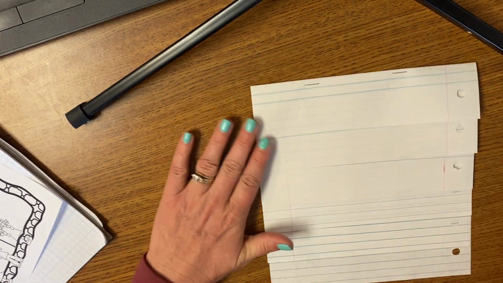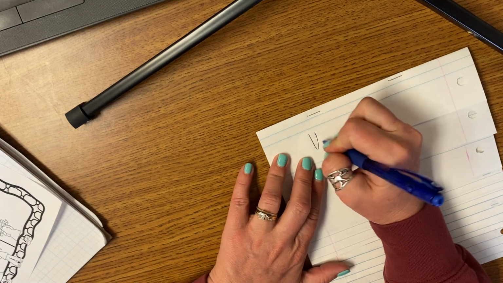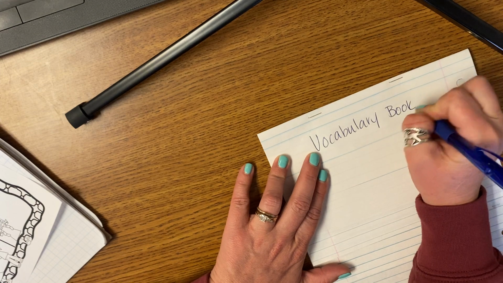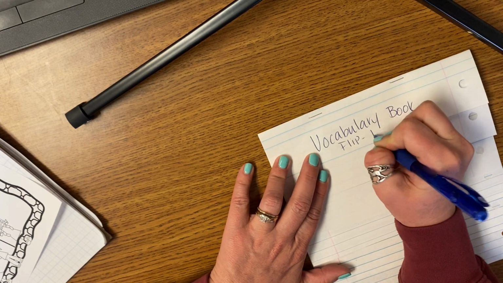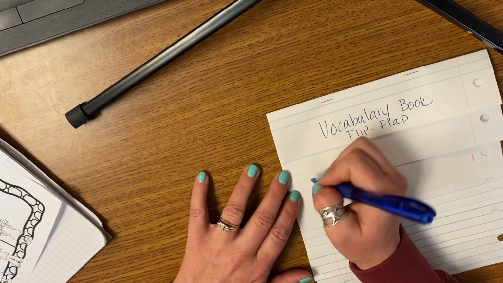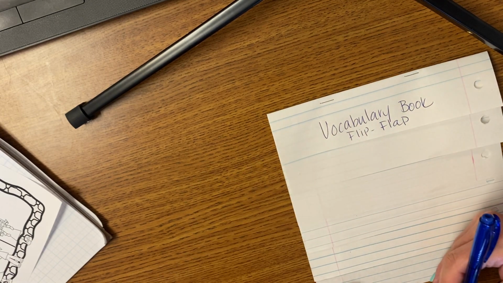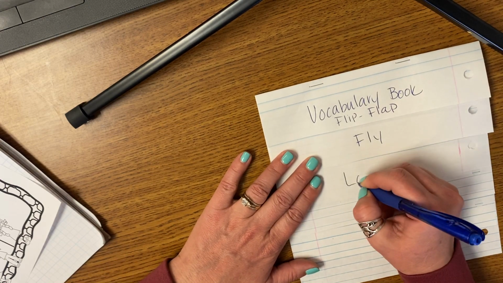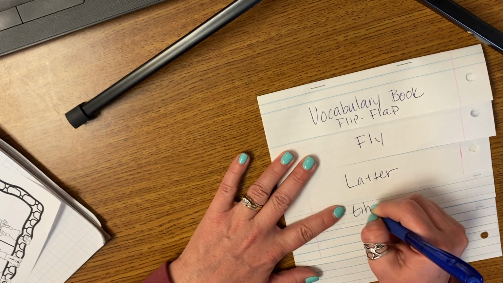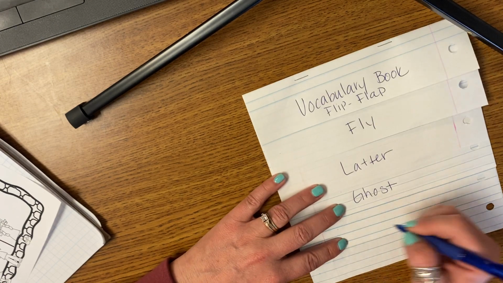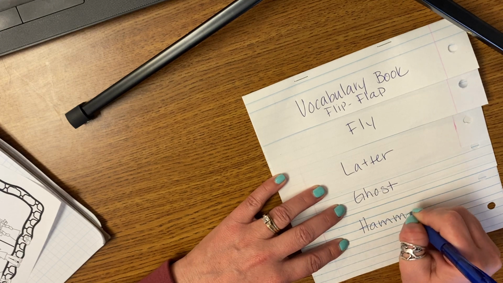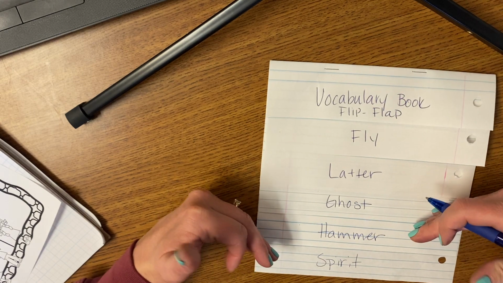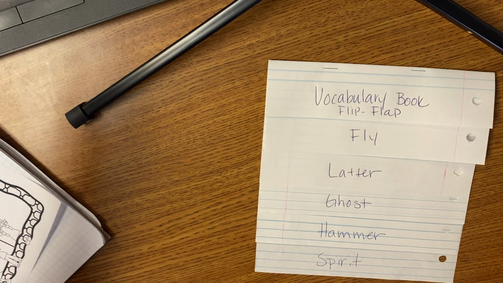And then you could say this is your vocabulary book, your flip flap. I just think that's funny. Okay, and then you could have each word on a different page because it says only to use 5. So the words fly, ladder, ghost, hammer, and spirit. Okay, now if I'm only using 5 today, then I have to do the other 3 with something else tomorrow.